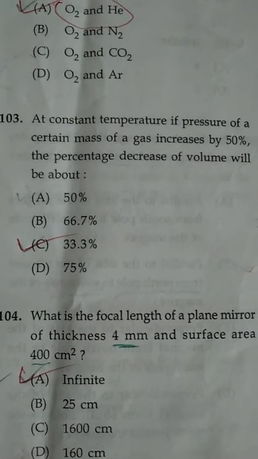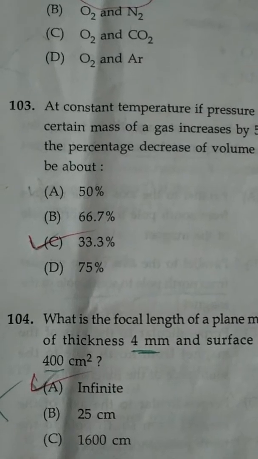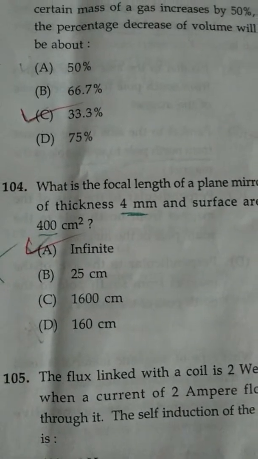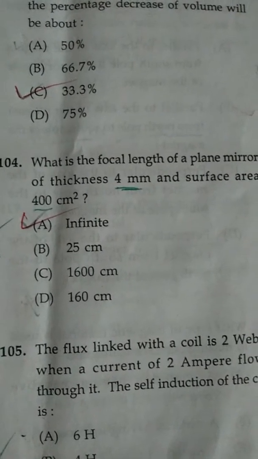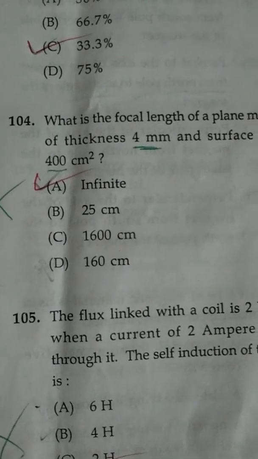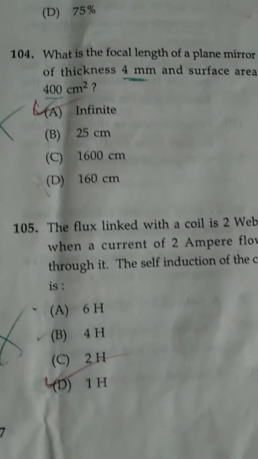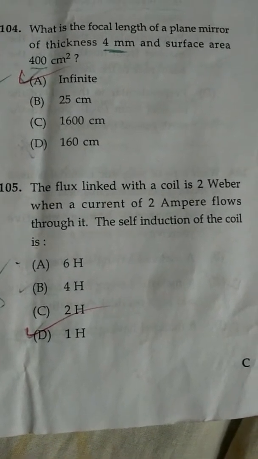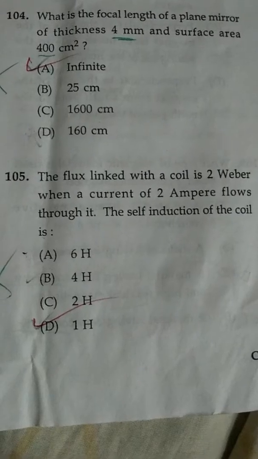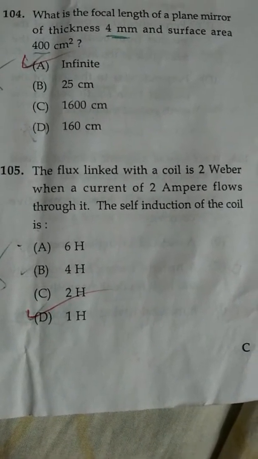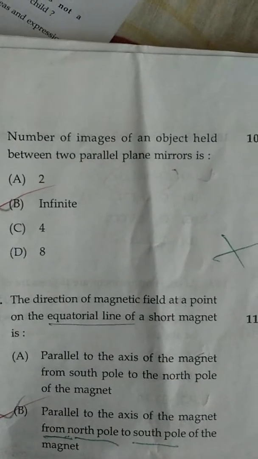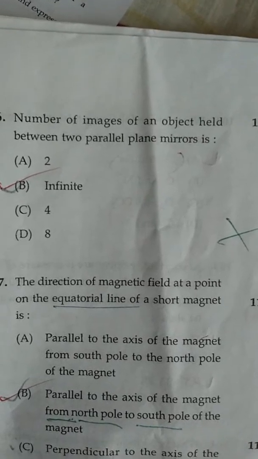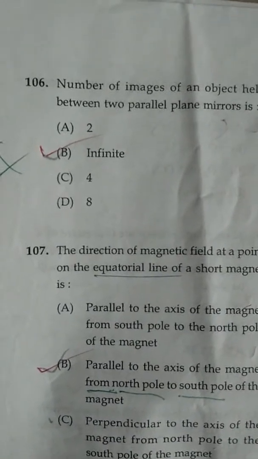33.3%. What is the focal length of a plane mirror of thickness 4 mm and surface area 400 cm square? That is infinity. The flux linked with a coil is 2 Weber when a current of 2 ampere flows through it. The self-induction of the coil is 1 H. The number of images of an object held between two parallel plane mirrors is infinite.